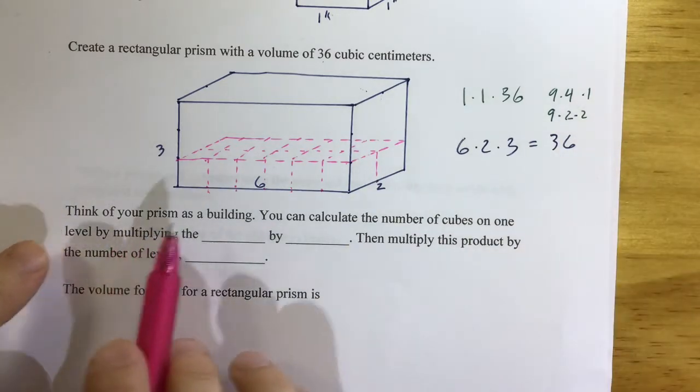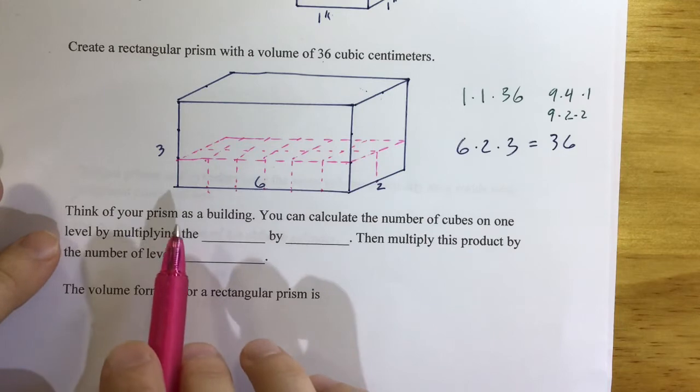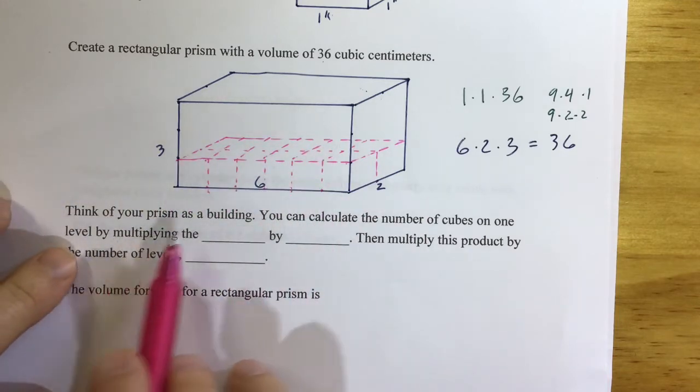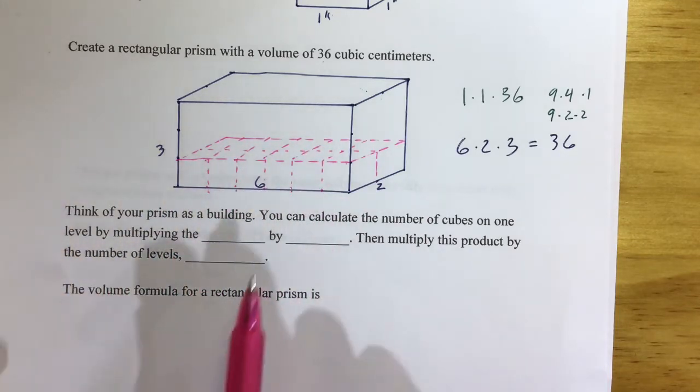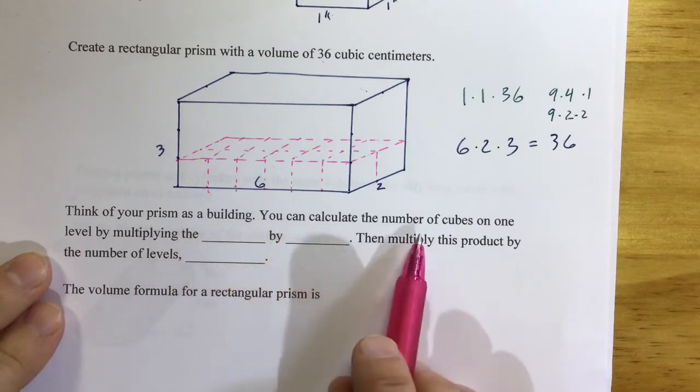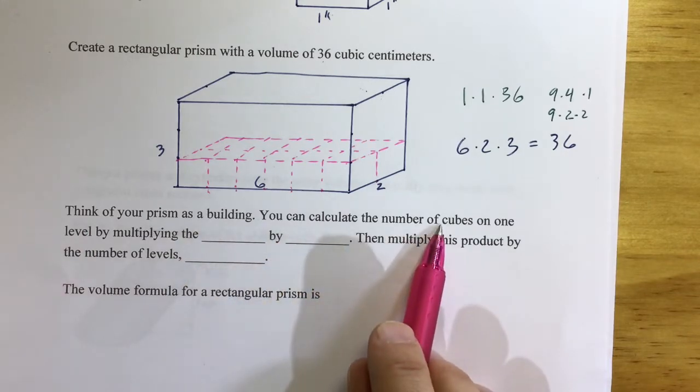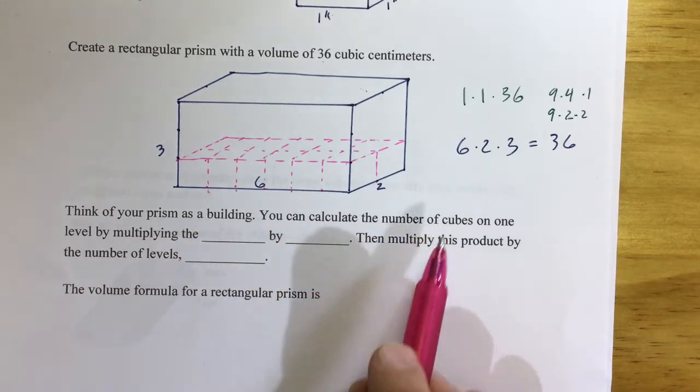All right, so the way that we can think of the volume of a prism is to think of it sort of as a building. So I'm going with an analogy here. You can calculate the number of cubes, and remember, this is all about cubes. How many cubes can we fit inside of the thing?